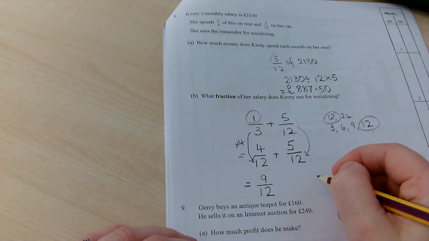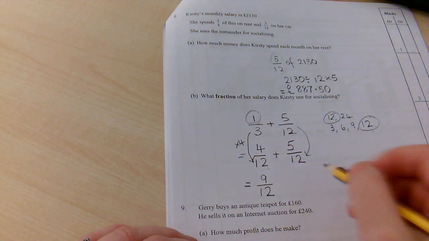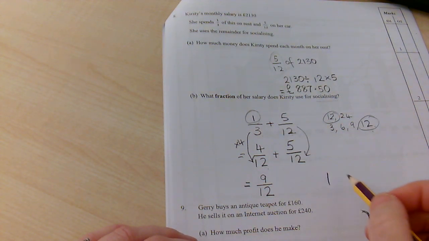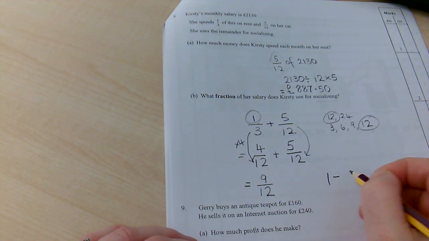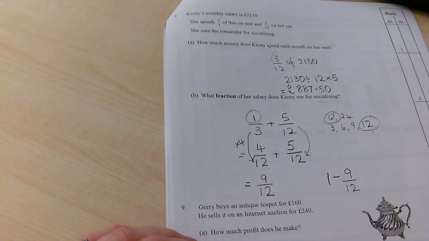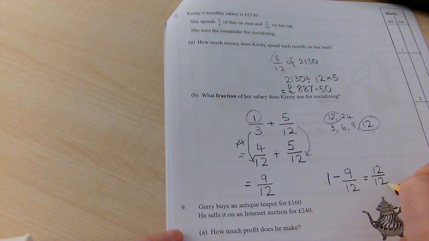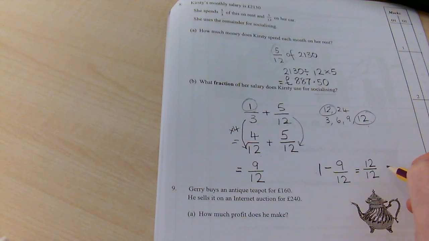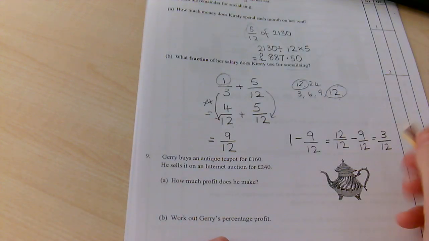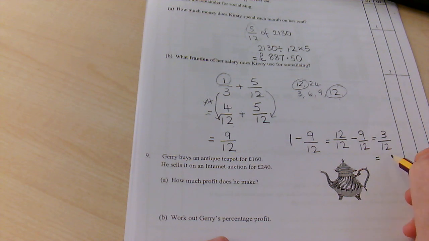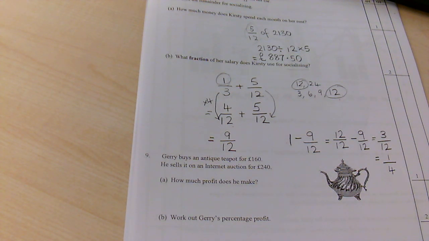So what you want to know is what's left. The full amount is like 100%, which would be 1. And we're taking away from that the 9/12 that she's already used. Now, 1 whole is like having 12/12. So if we take away 9 of them, we would have another 3/12 left. Sorry, I'm running out of space. And then any fraction, you should always simplify. So divide top and bottom by 3 gives you 1/4.